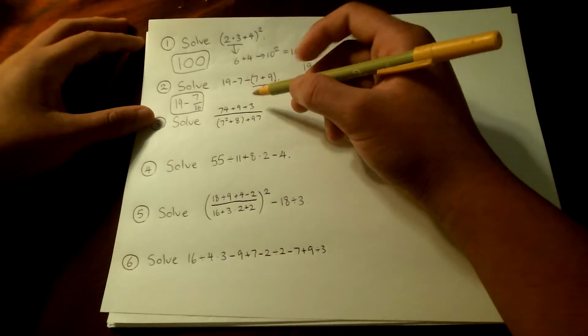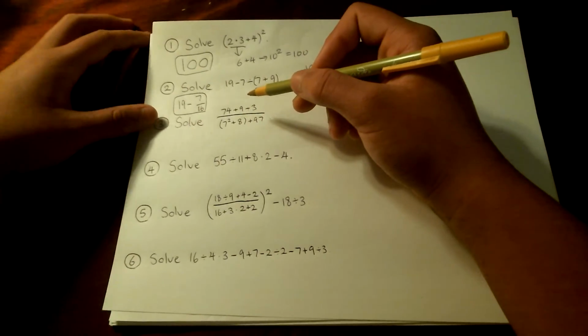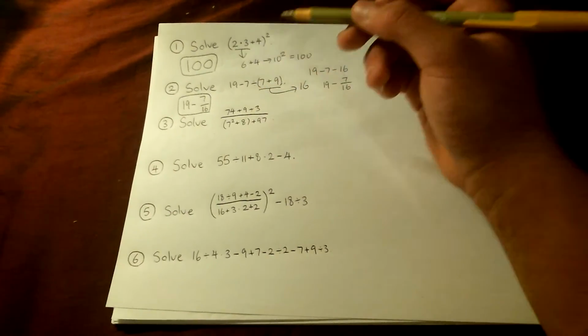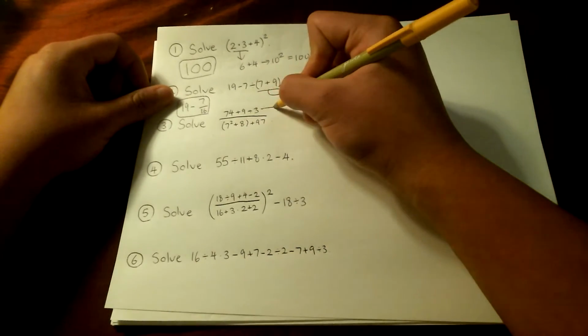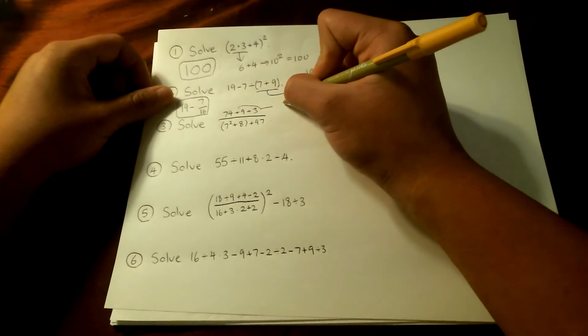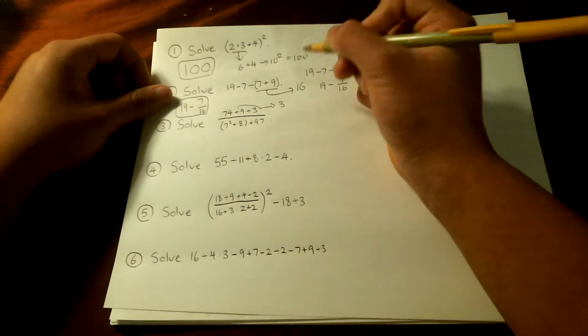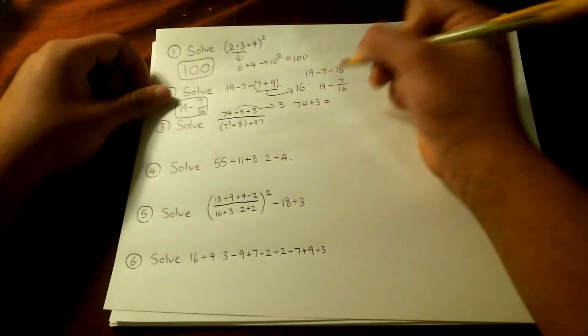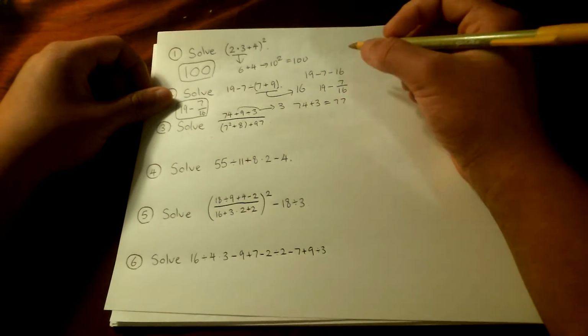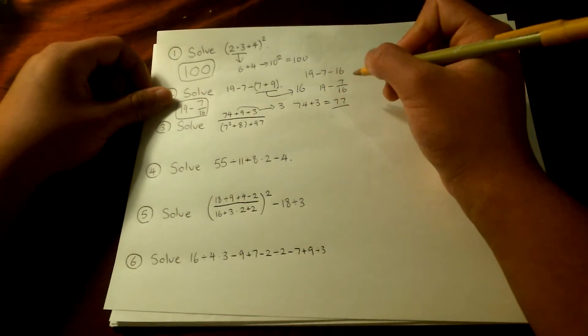And see that this has a division part, so we have to first solve that. So this would be 9 divided by 3. That would be 74 plus 3, which equals 77. So that would be our numerator.